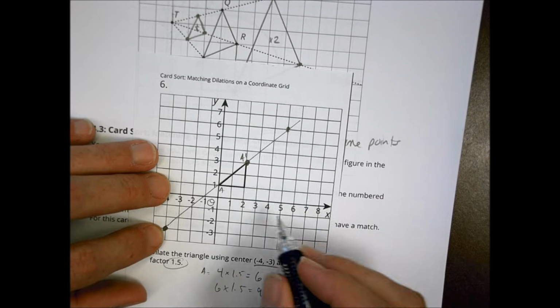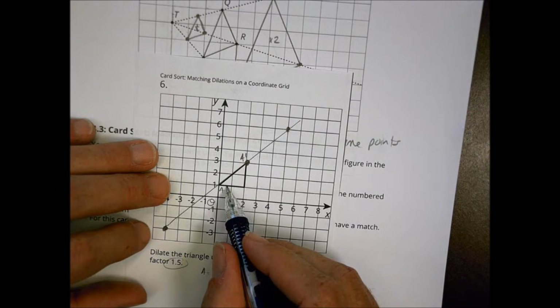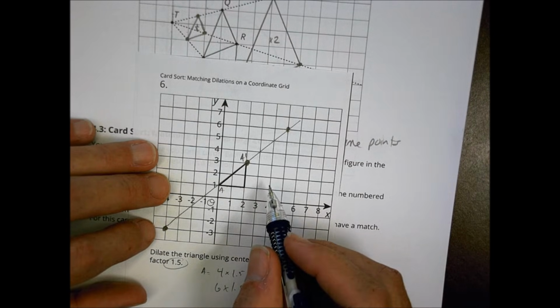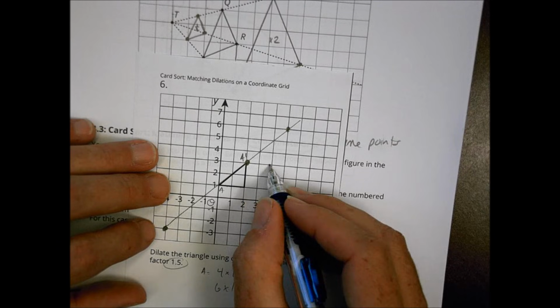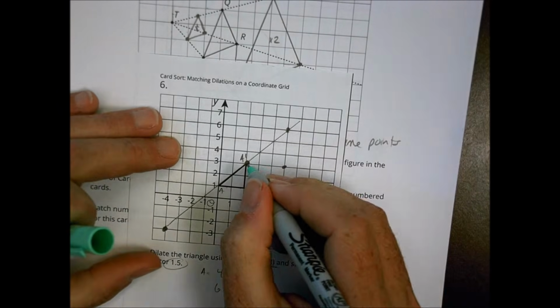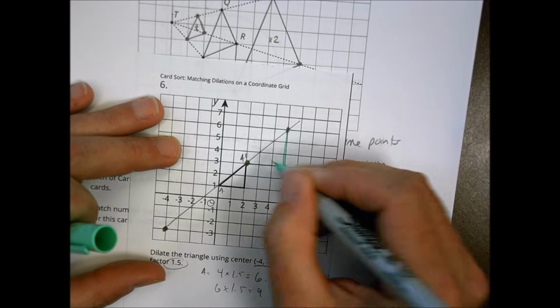And then if we were just doing scale factors, 2 times a 1.5, we're going to go across to 3, 1, 2, 3, and draw the line there. So our triangle is going to be here, here, and here.